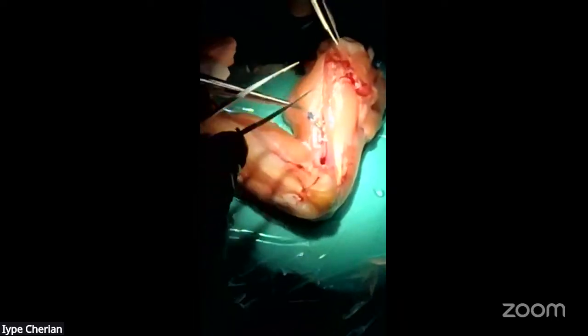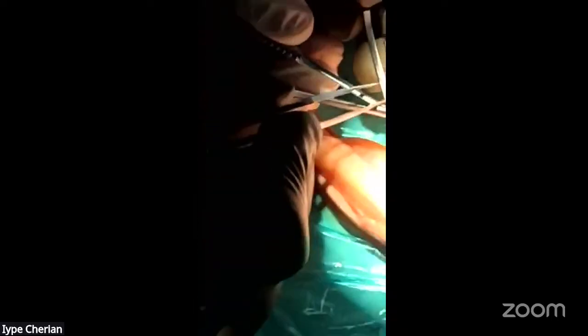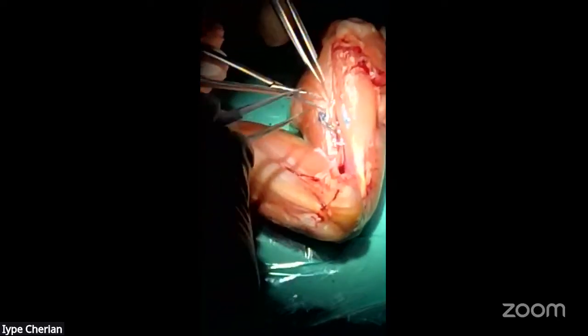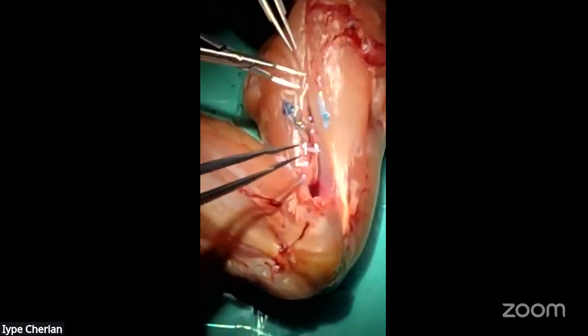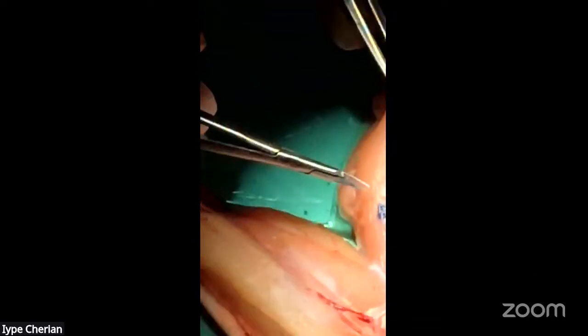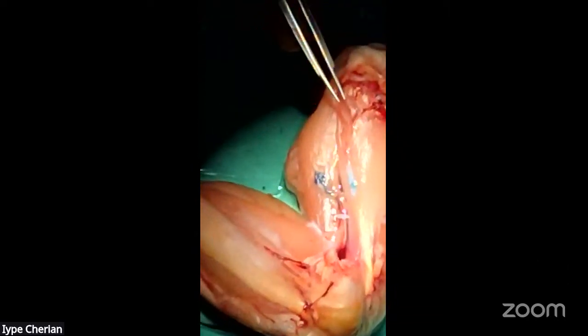Bring it to the field. You dropped it there. Yeah, I can see that. No problem.